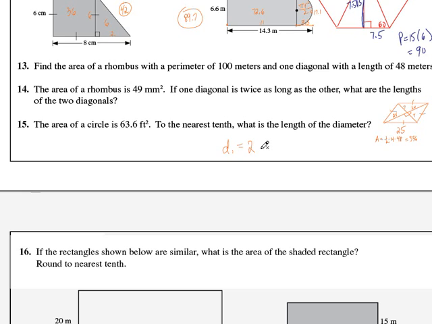How do I do that? So we'll call one diagonal D1. And what will we call the other diagonal? No, because one diagonal is twice as big. 2D1. You see that? Does that make sense? If you call one of the diagonals D1, you'll call the other one 2D1.